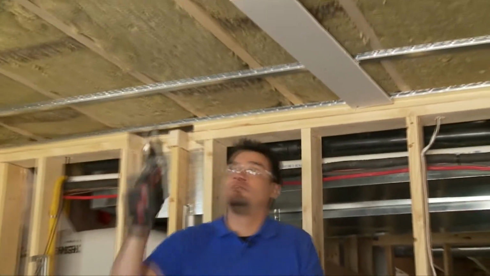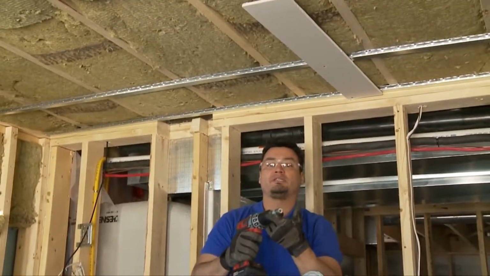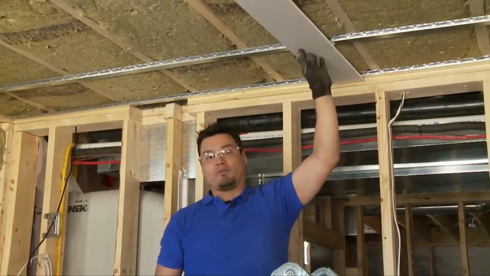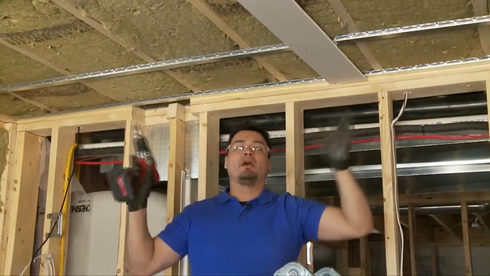So remember, seal the holes with an acoustic sealant, put in Roxul Safe and Sound, add the resilient channels, and you're ready for drywall. And you should have a nice, quiet, comfortable reading room.